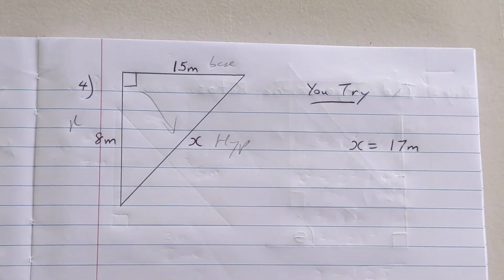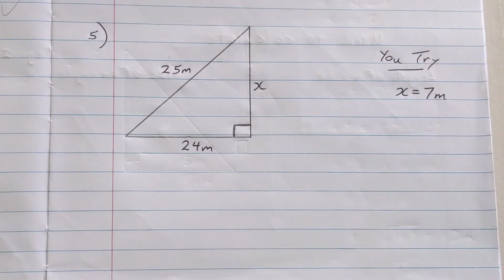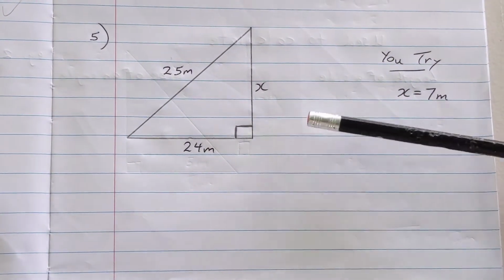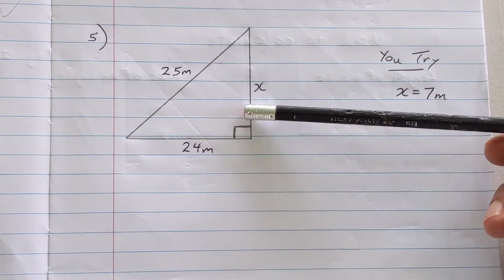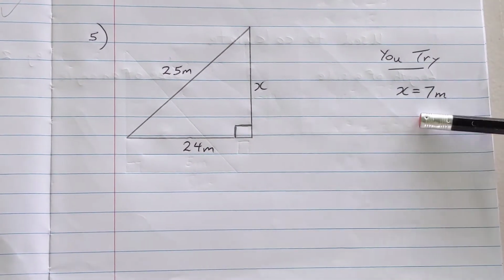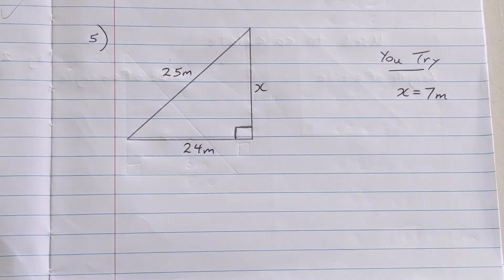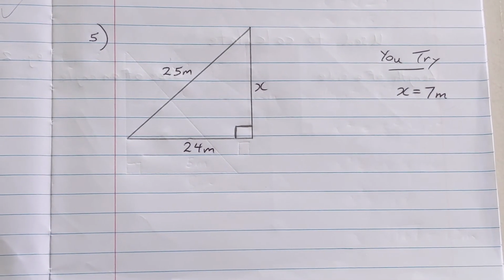And when you finish that one, same idea here. You try this one and see if you get the 7. So you could pause the video here, copy down the question, try it, and see if you get the 7. Alright, so those are two for you to try and see what you get. Up next, the second rule, which is the trigonometry aspect.